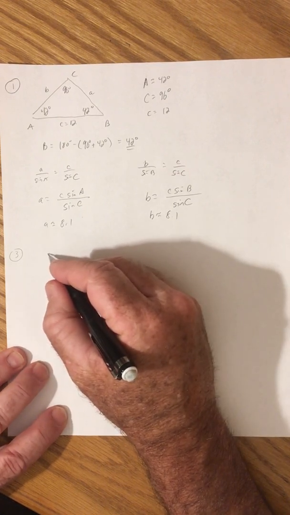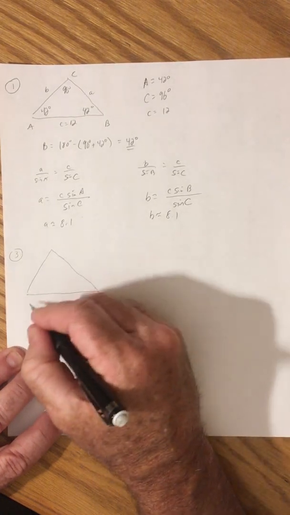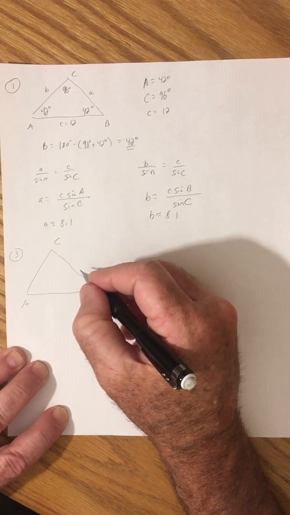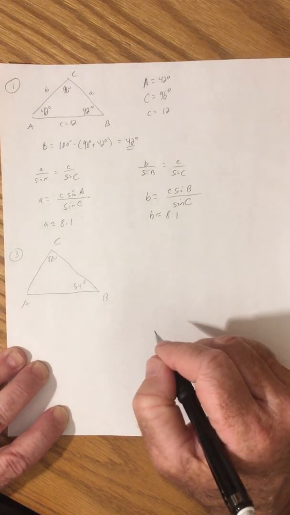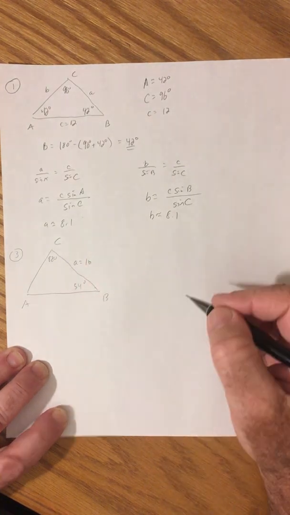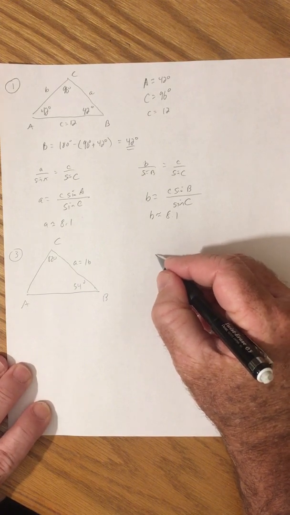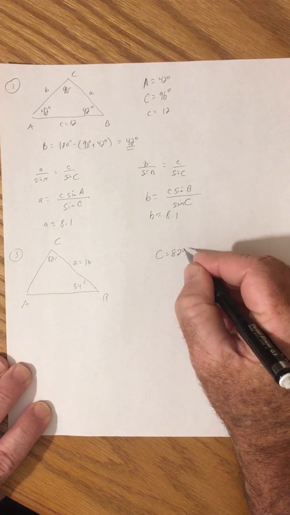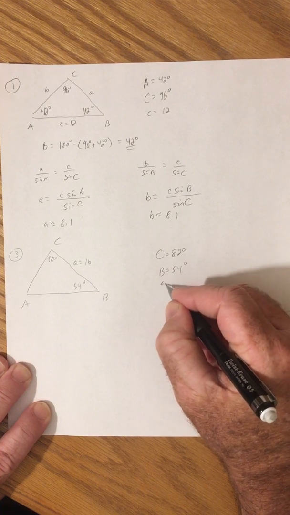Okay, so this time looks similar. ABC, and this time the given information is an 82-degree angle here and a 54-degree angle there. And we are given side A, which is 16. All right, so let's write the information down. What's the given information? Angle C is 82, angle B is 54, and side A is 16.